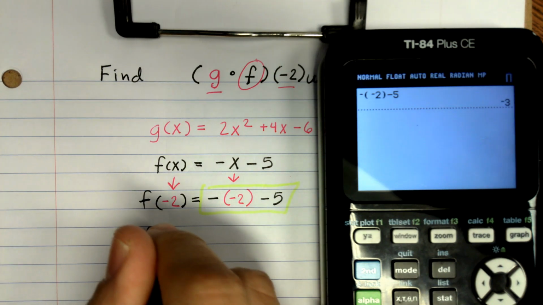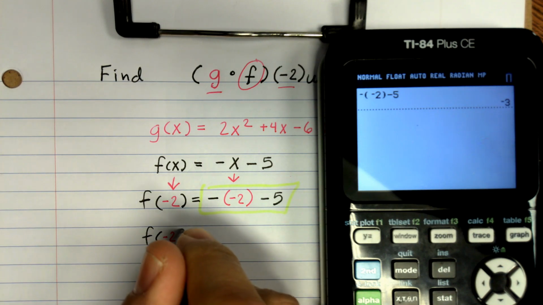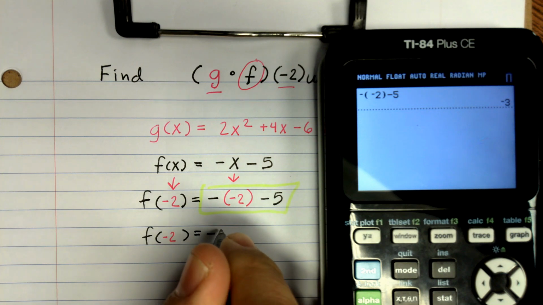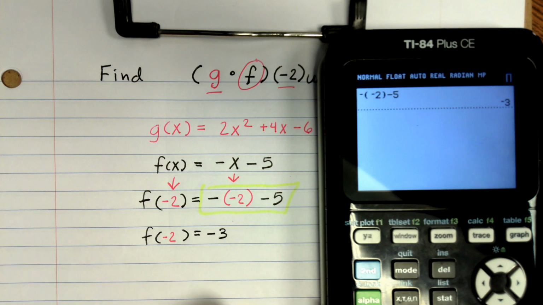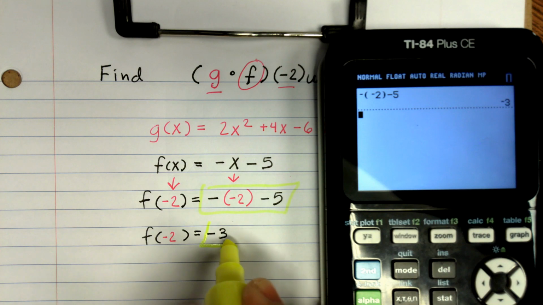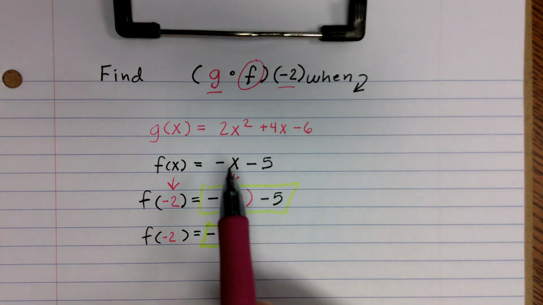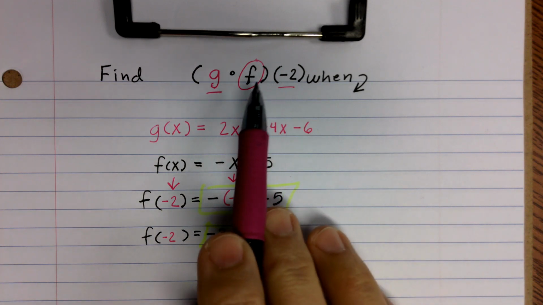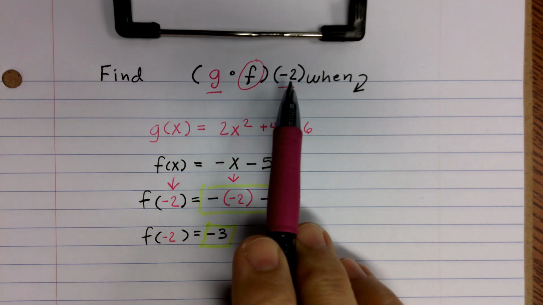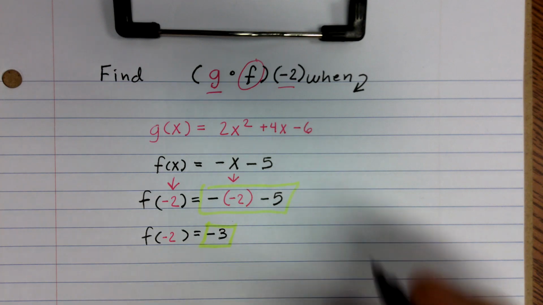So I can actually say that f of -2 is equal to -3. Now this is important because we're now going to use this -3 inside of our g of x equation. So this is our answer. We're ready for our next step, because the goal is we're trying to find g of f. So we found f, and now we want to take that value, what f is equal to when its domain is -2, and evaluate it in this g of x equation.